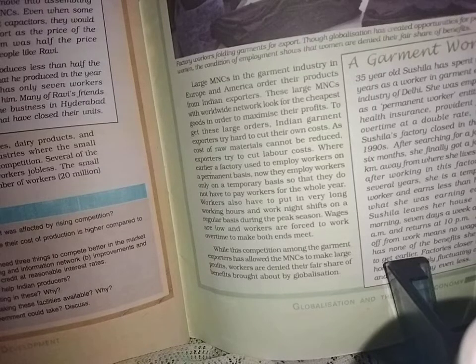To get these large orders, Indian garment exporters try hard to cut their own costs. Actually, they cannot cut the raw material cost because they have to pay this. But if the employees' salary can be reduced, then they can make the profit.